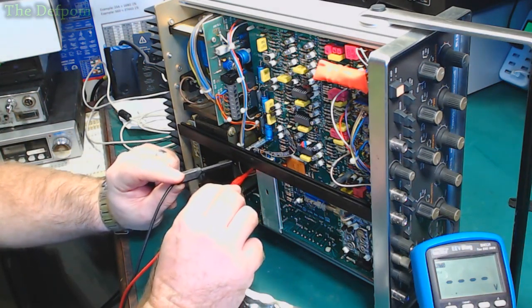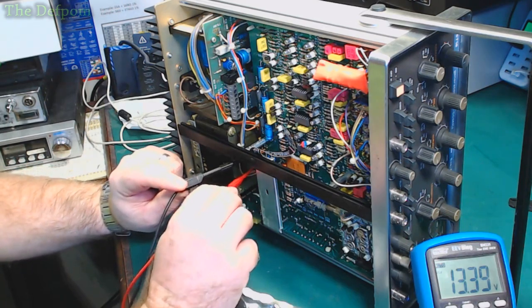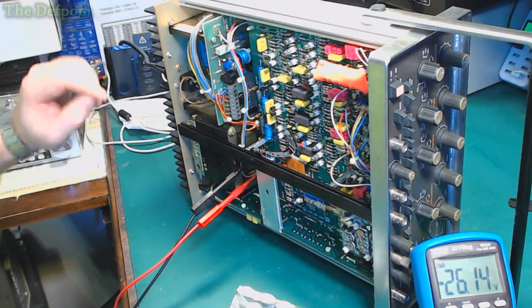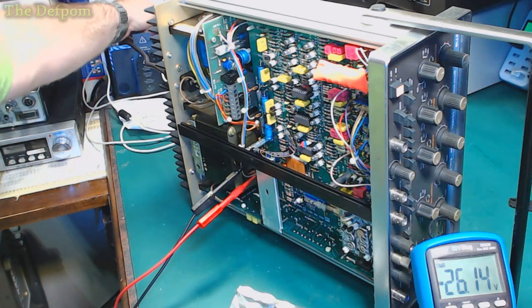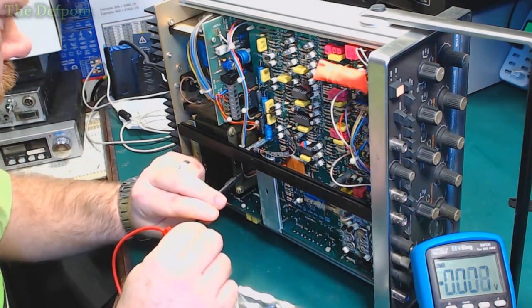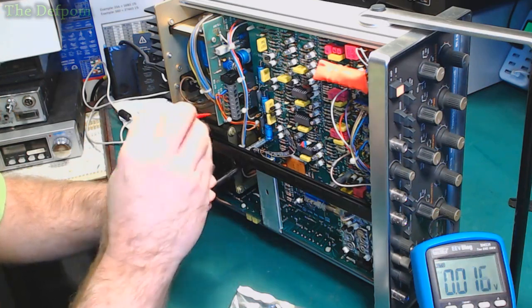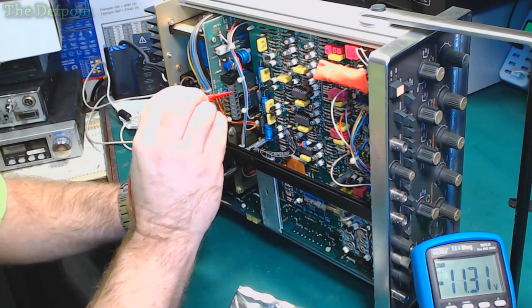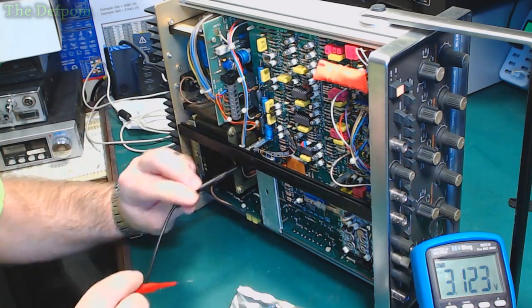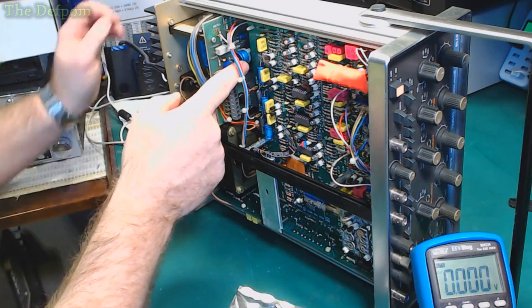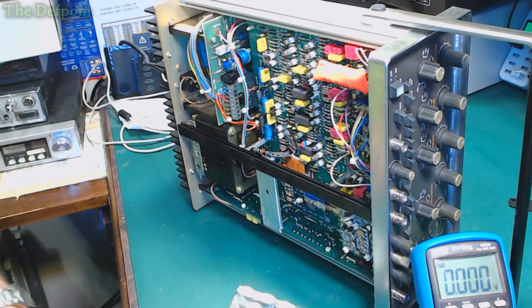Let's check this other one. 13 volts still. So nothing changed. So that's interesting. Chances are that part isn't the problem. Let's just check the other rails as well, just to be sure, in case something else has gone wrong. Still 12. Still minus 12. Still 6. Okay. So that part probably isn't the problem. Barely warm. So that's fine. Okay. Well, there goes that option.